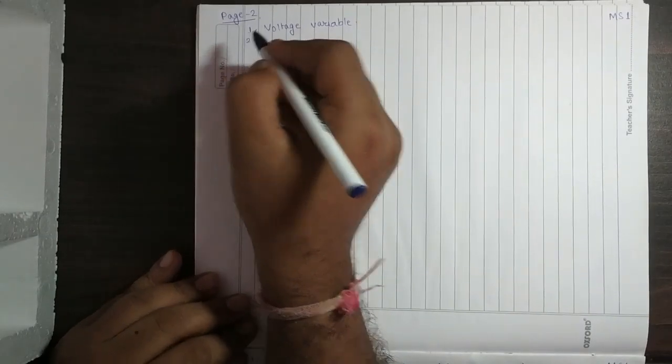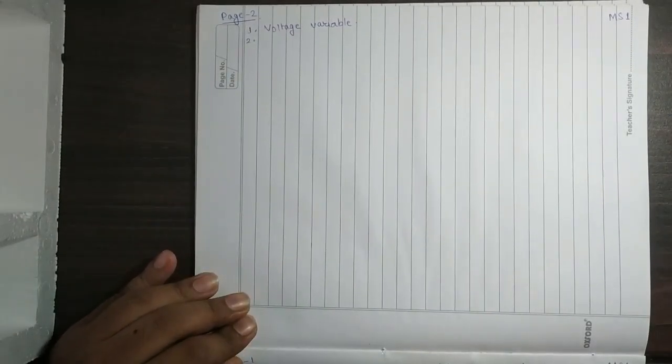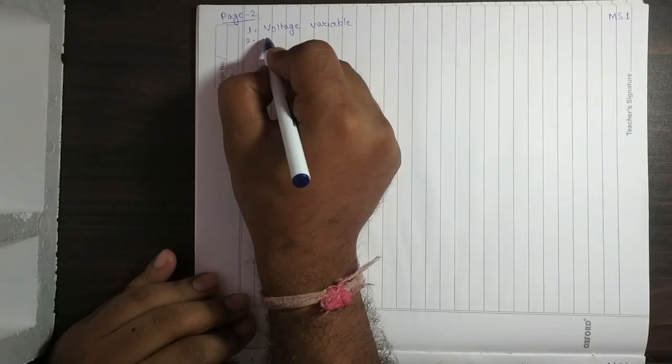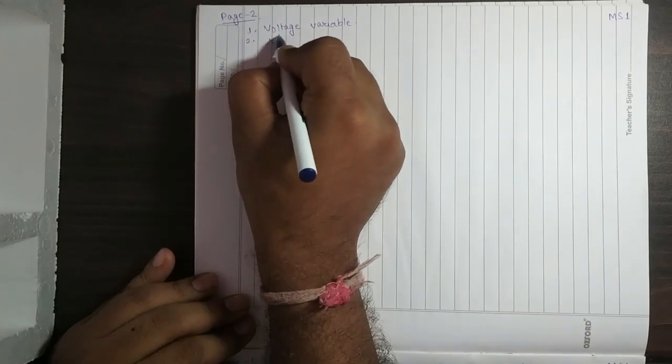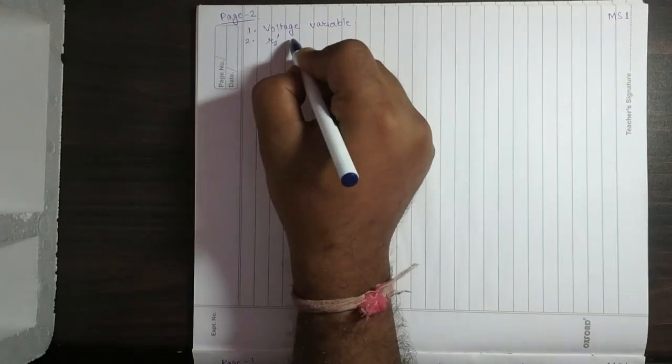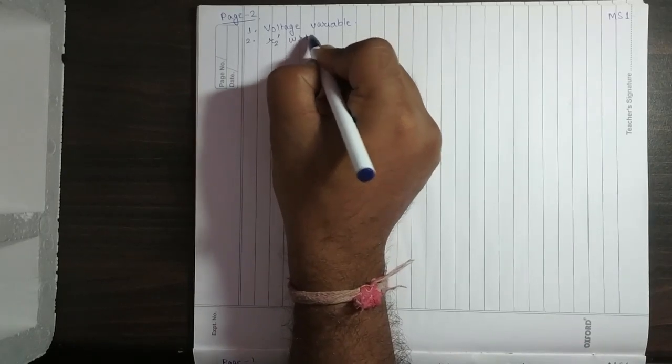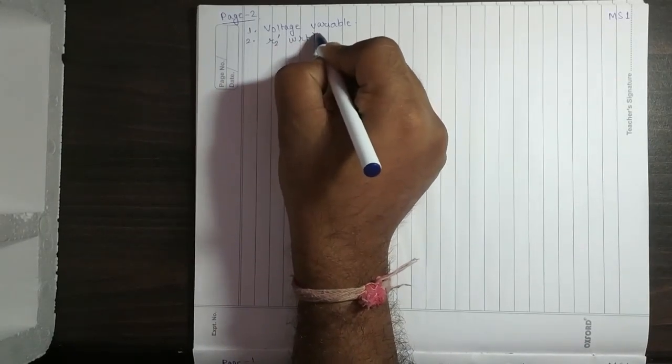Number 2 is when there is a variation of R2 dash, or the rotor resistance, with respect to X2 dash.